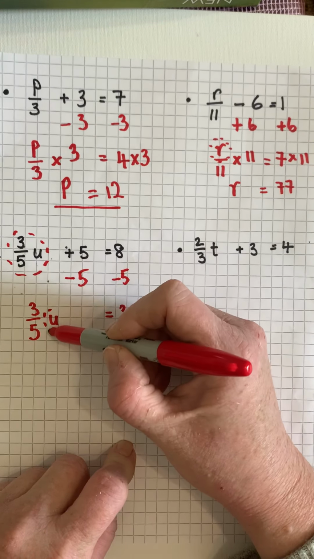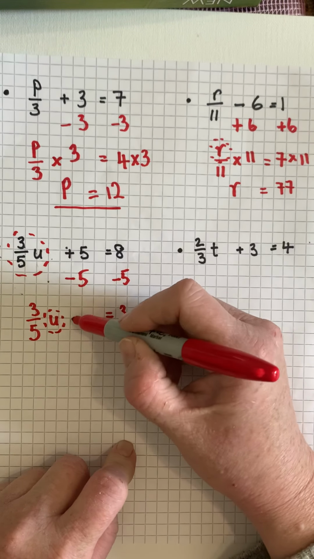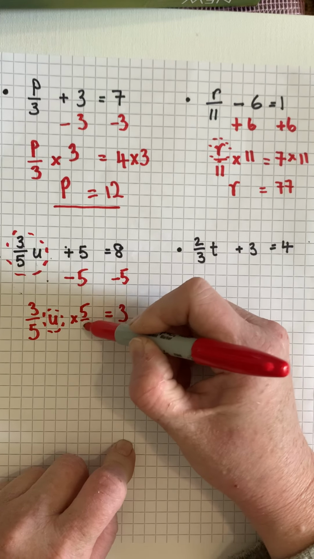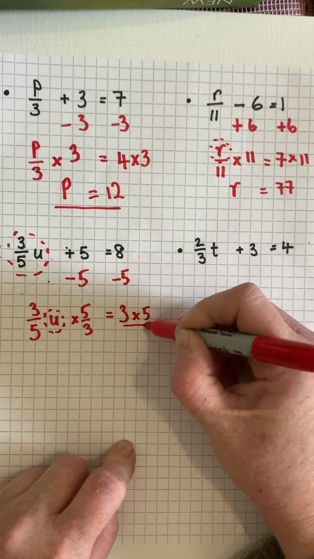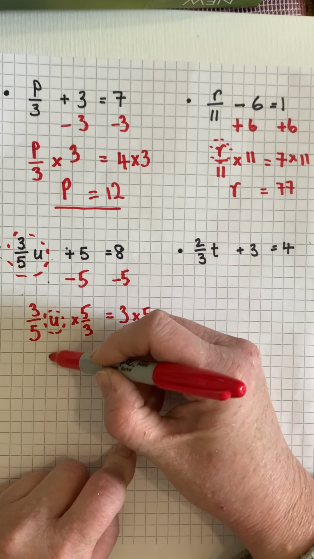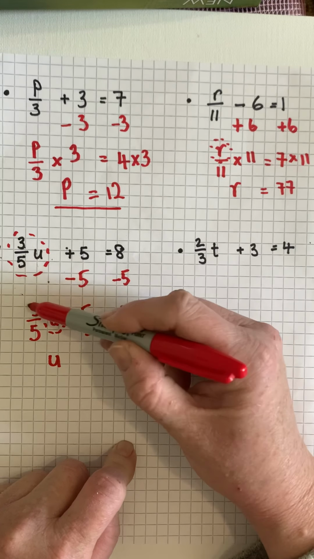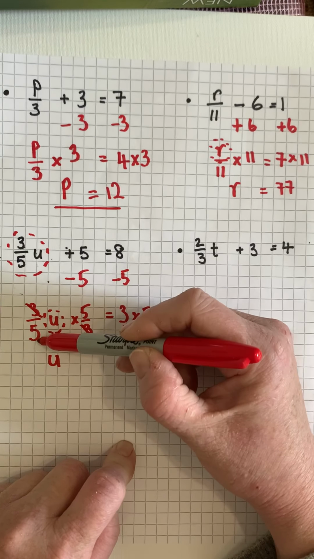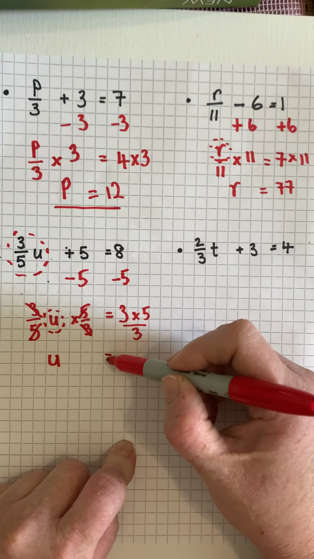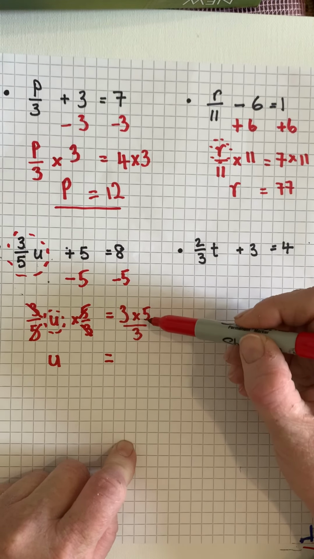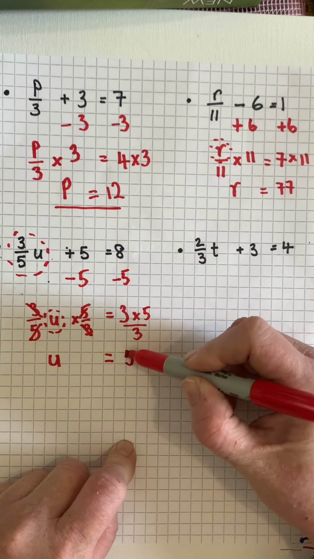To get u on its own, we multiply by the inverse. So we multiply by 5 over 3. What we do to one side, we do to the other. On this side, we're left with u, because here we're multiplying by 3, we divide by 3, they cancel. Here we divide by 5, we multiply by 5, they cancel. So u equals 3 times 5 is 15, 15 divided by 3 is 5.